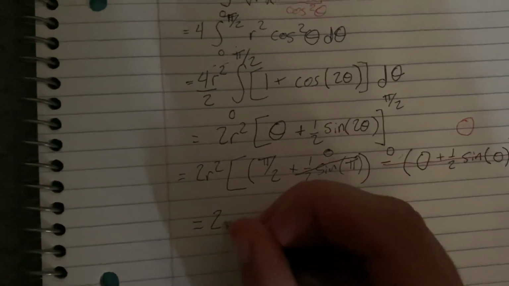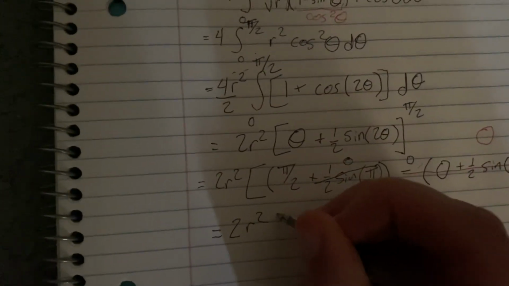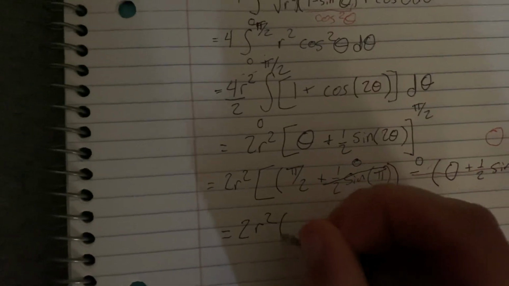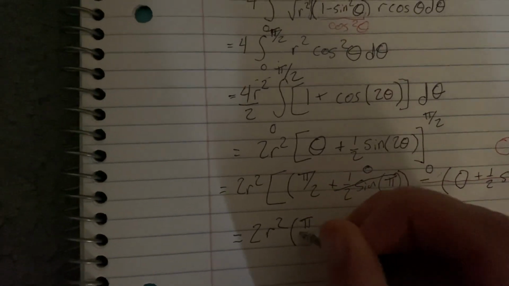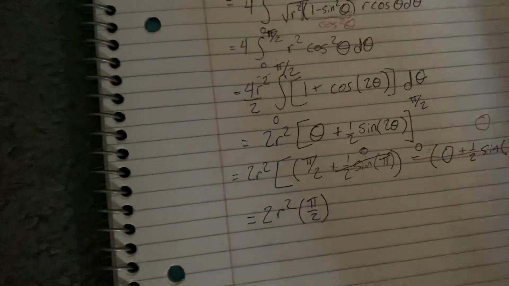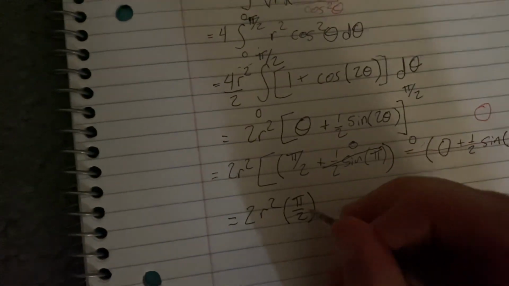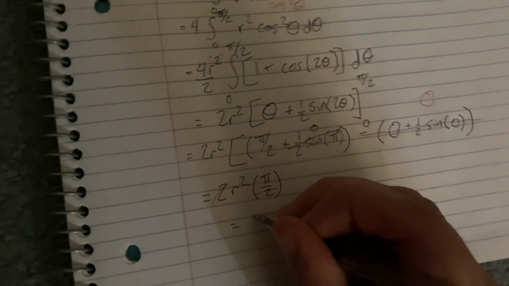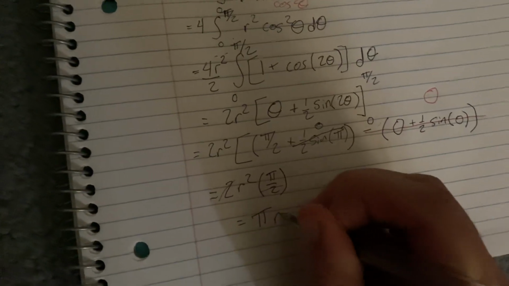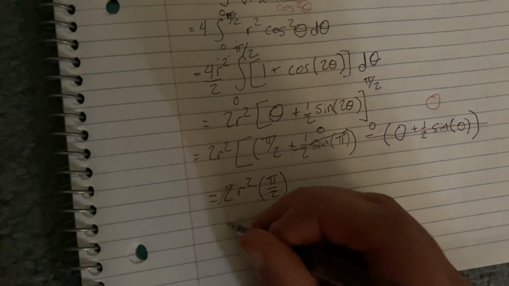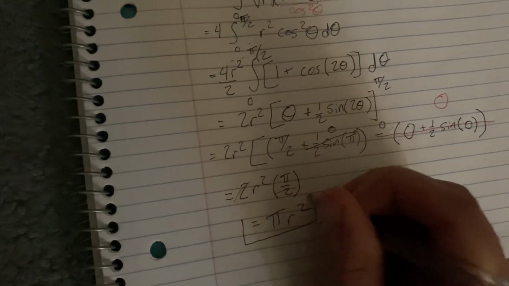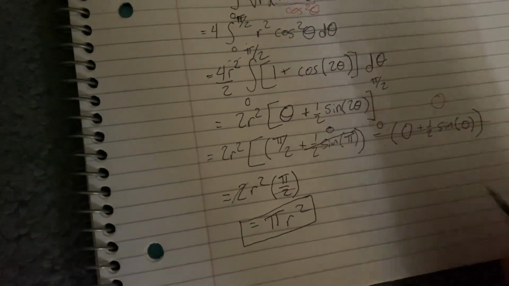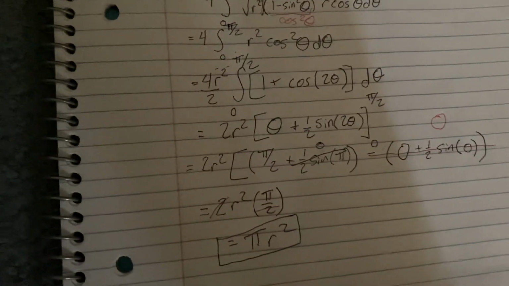We get 2r squared times pi over 2, the 2's cancel, and we get a nice pi r squared as our final answer. And we're done.